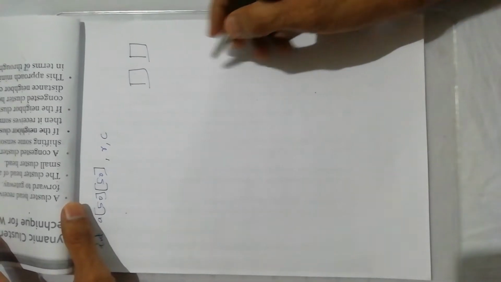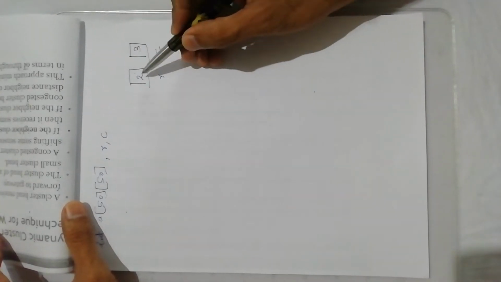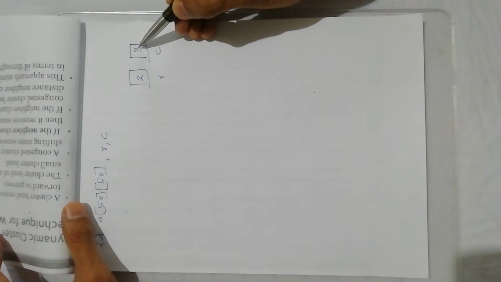Suppose a particular user wants to construct an R by C matrix, that is a 2 by 3 matrix. The value of R is 2 and the value of C is 3.